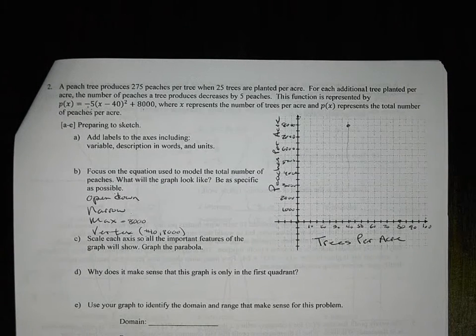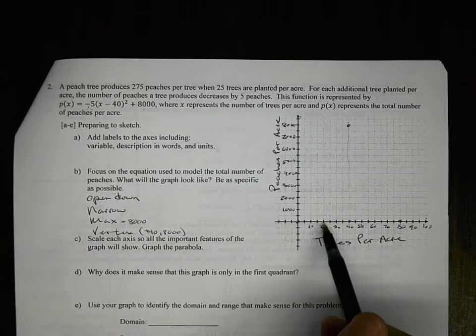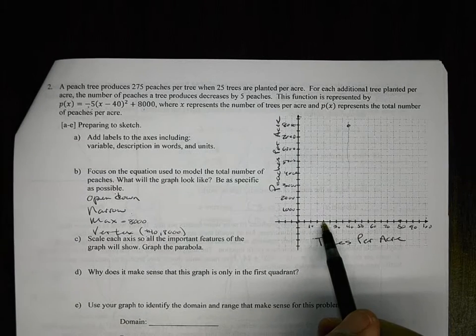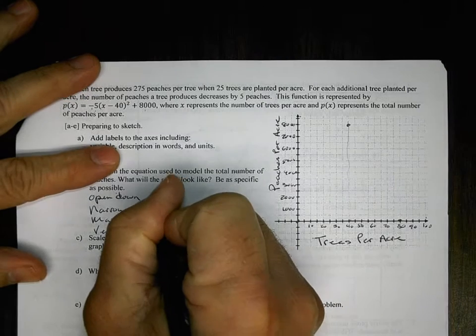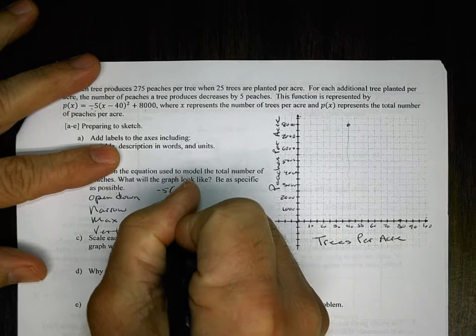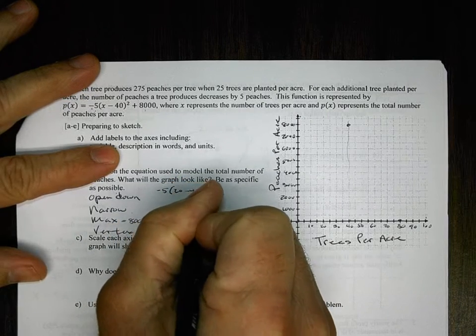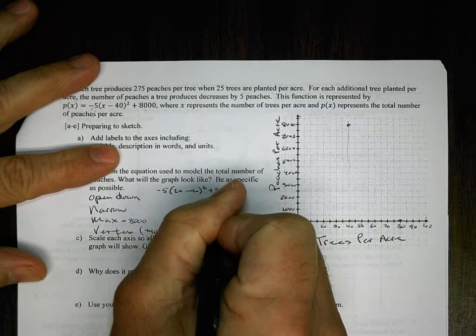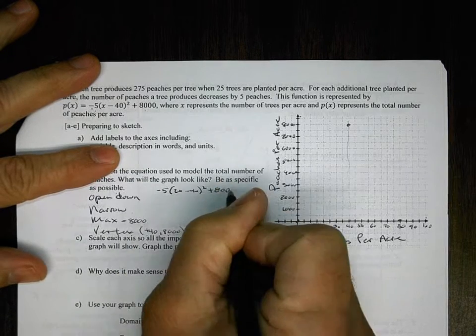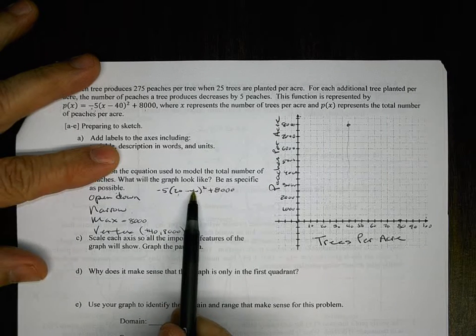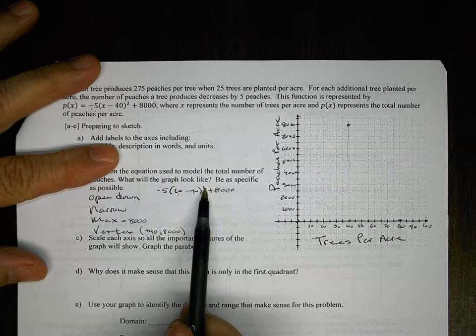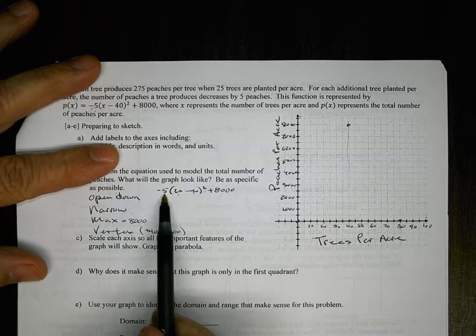All right. So let's check out, what if you had 20 trees per acre? Let's go ahead and plug that in and just see what happens. So that would be -5 times (20 minus 40) squared plus 8,000. We can do this on the calculator, but I know 20 minus 40 is -20. -20 squared is 400. 400 times -5 is -2,000.